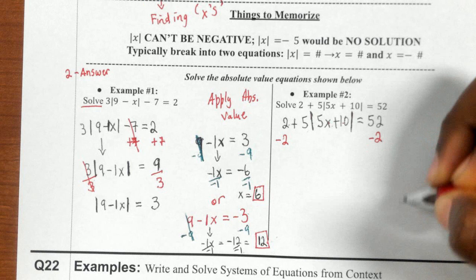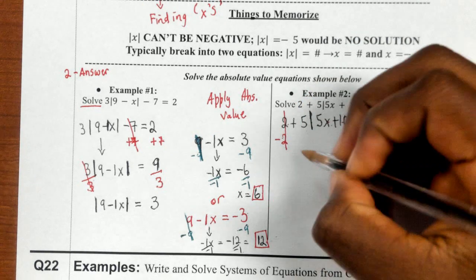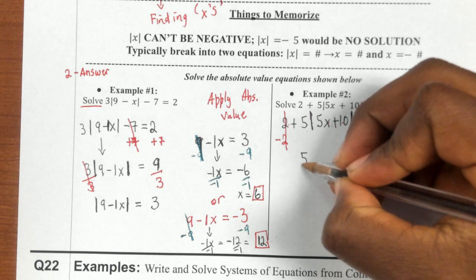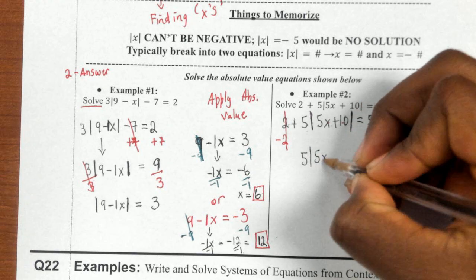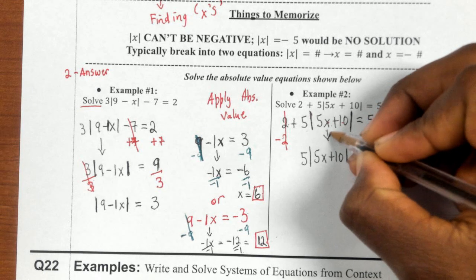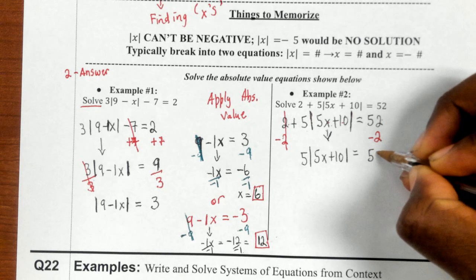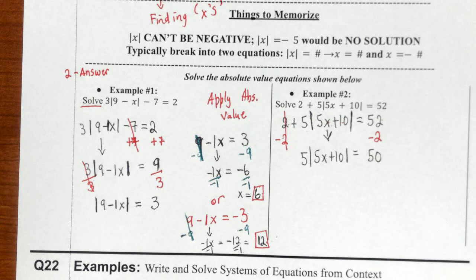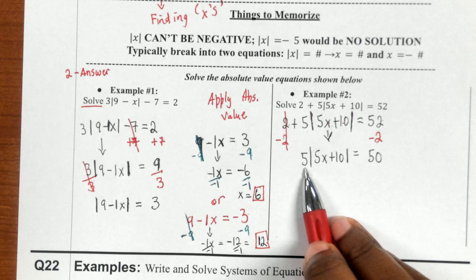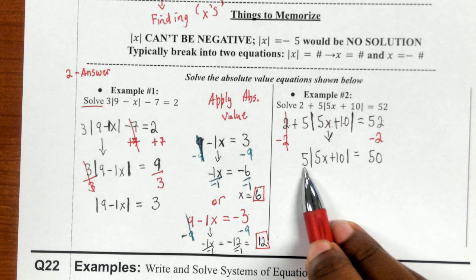So I need to do the same thing on the other side of the equal sign. That gets cancelled, and my 5 absolute value of 5x plus 10, I bring down. 52 minus 2 is 50. However, I see something attached to this absolute value, so I can't do anything until I get rid of anything that's attached.